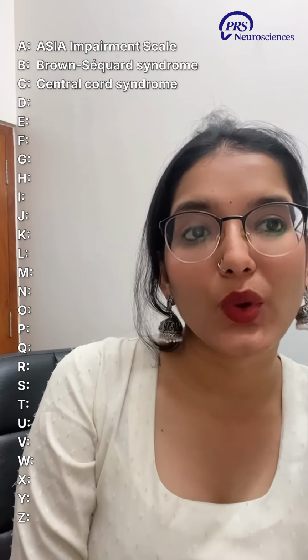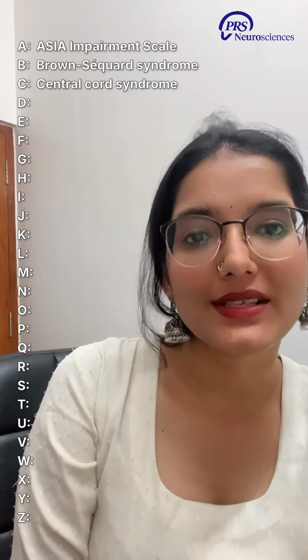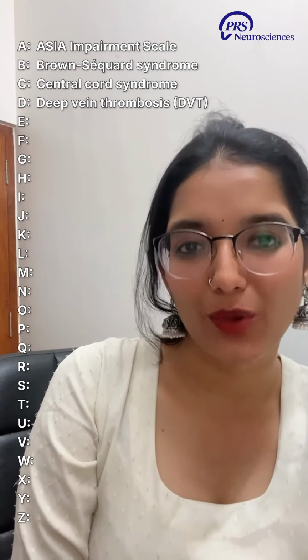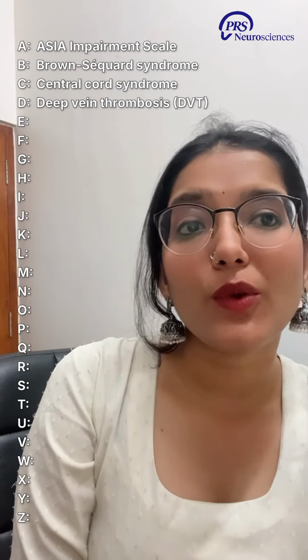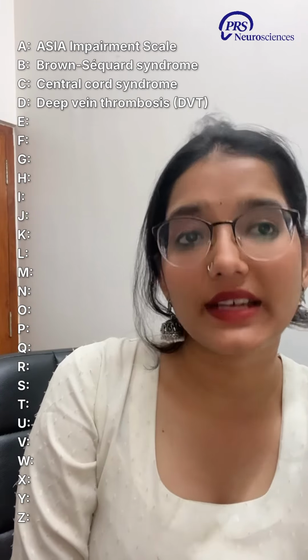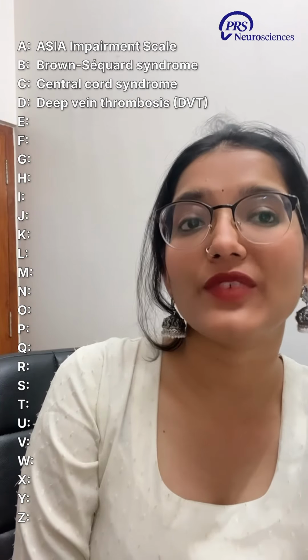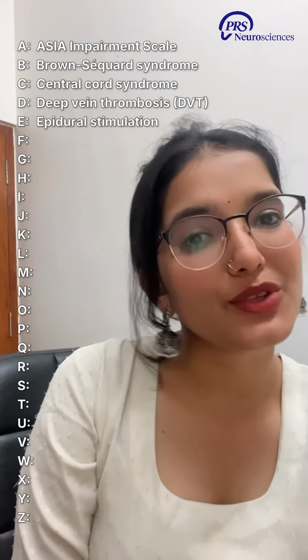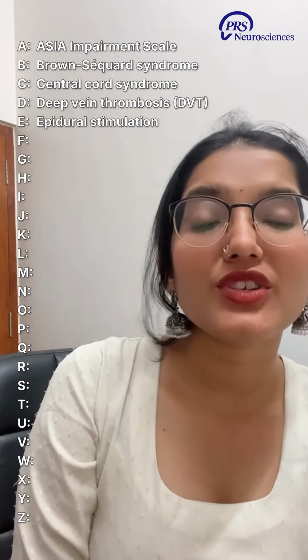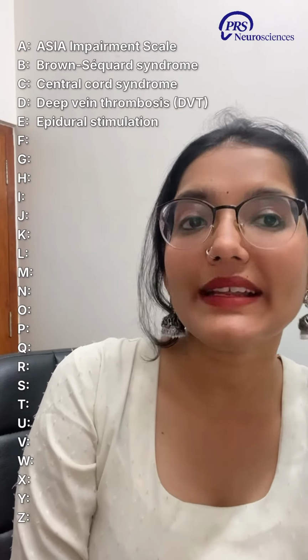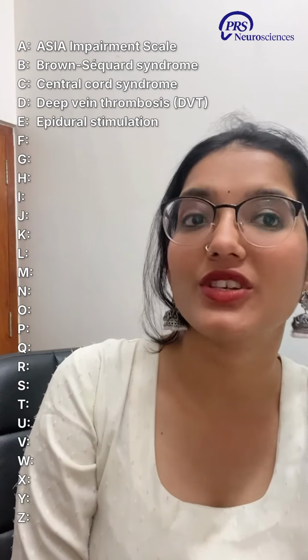Which venous thromboembolic event is common in acute spinal cord injury? Deep vein thrombosis. Which neuromodulation technique applies patterned currents in a dorsal epidural space to facilitate motor recovery? Epidural stimulation. Which posterior spinal joints are commonly disrupted in hyperextension injuries?